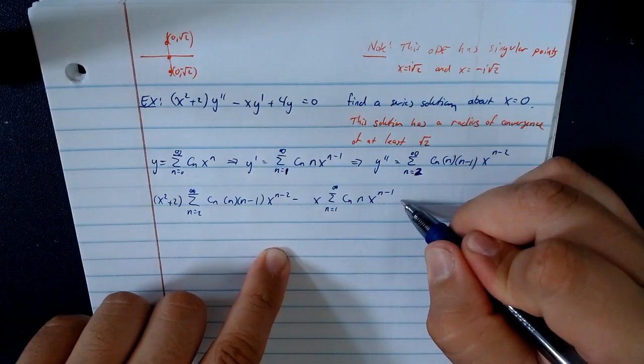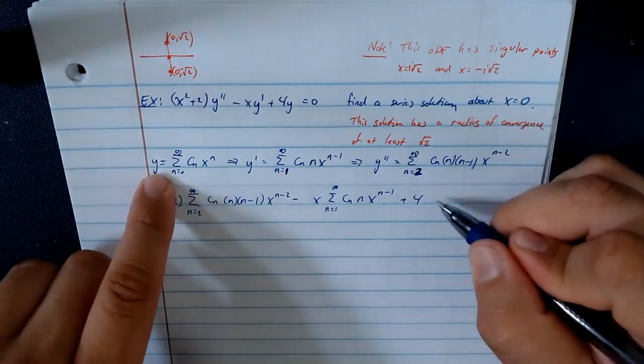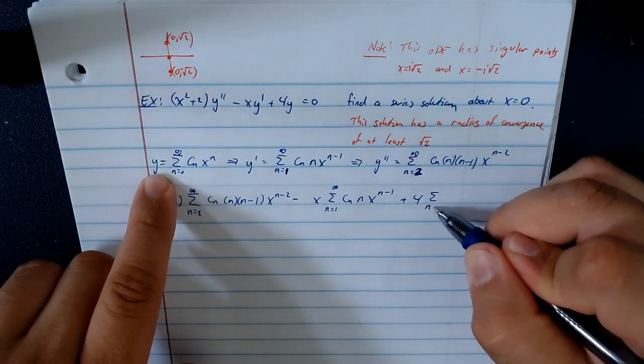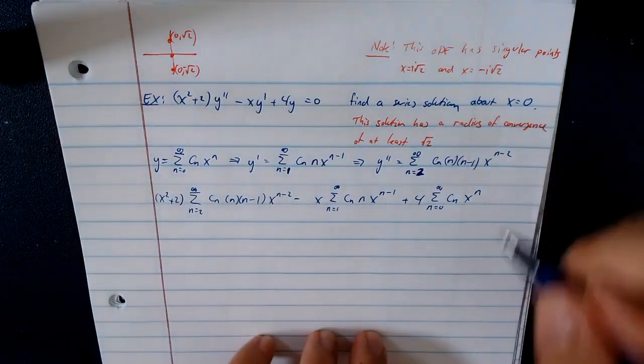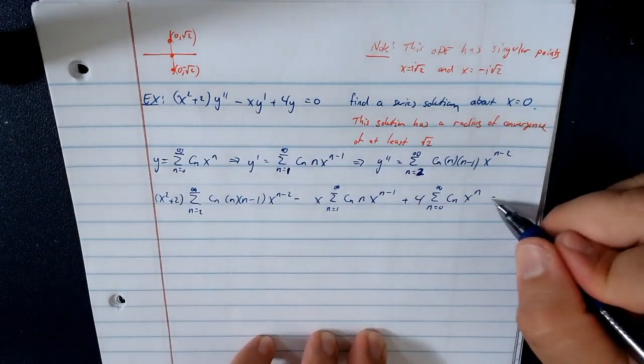And then plus 4 times our y, which is the sum n goes from 0 to infinity c sub n x to the n. And that has to equal 0.